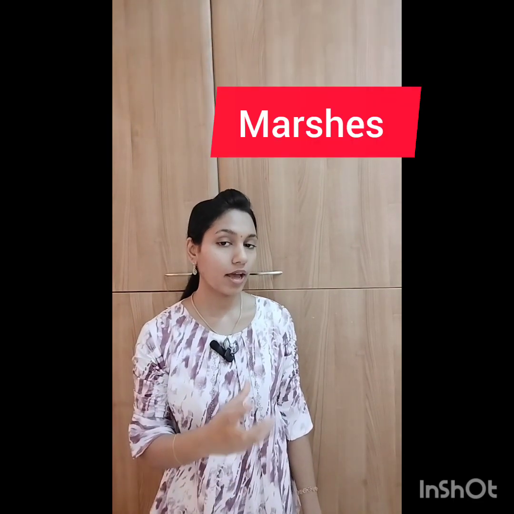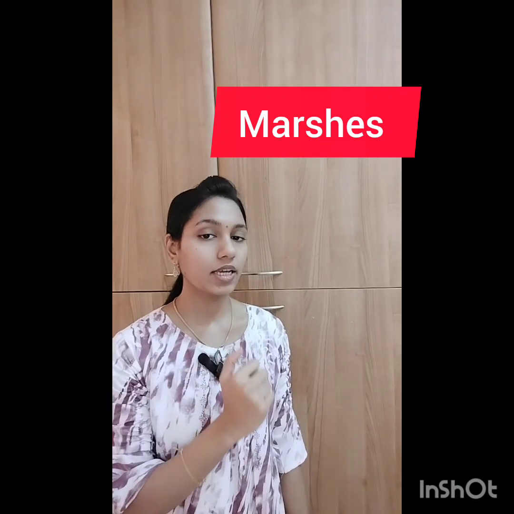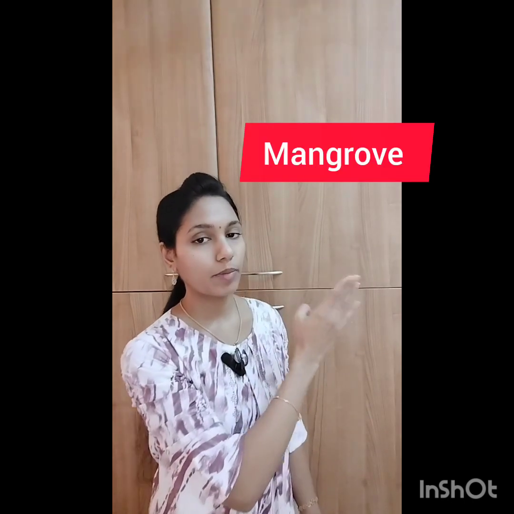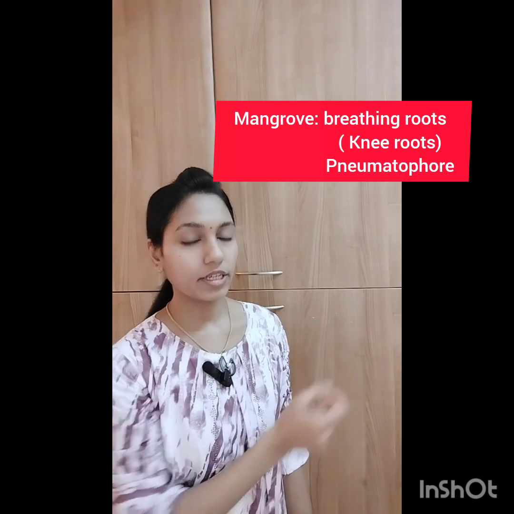Okay. Now we are moving to marshy land, or habitat in the marshy areas. The plants growing in these areas are mangrove trees. In mangrove trees, you can see special roots called breathing roots, or pneumatophores, or knee roots.